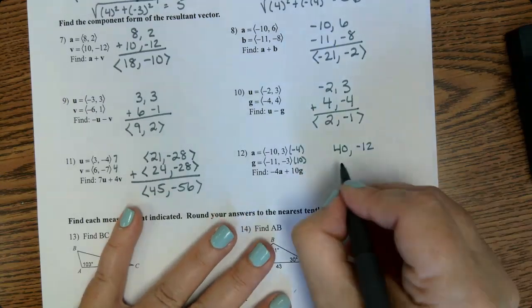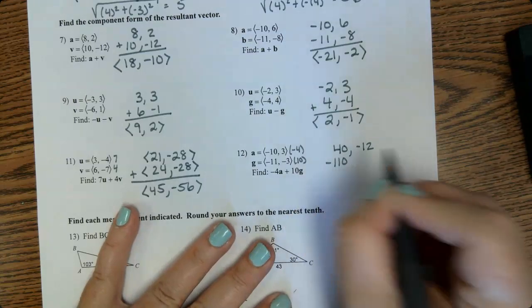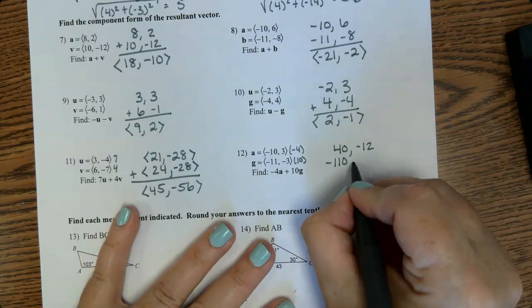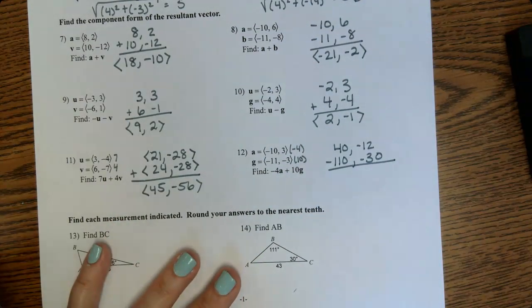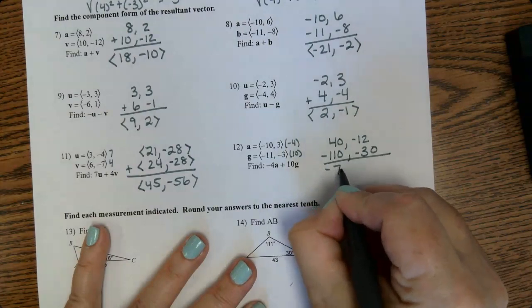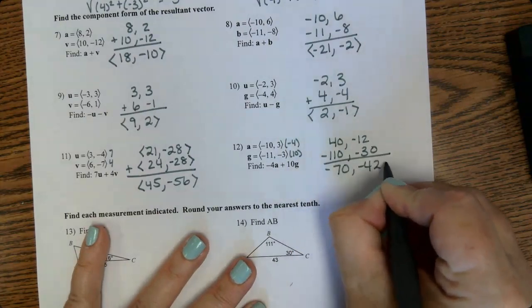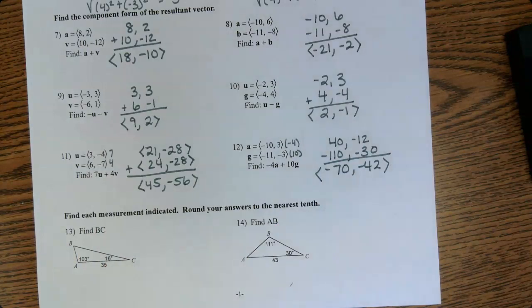Multiply by 10. Negative 110 and negative 30. So I get negative 70 and negative 42. Okay.